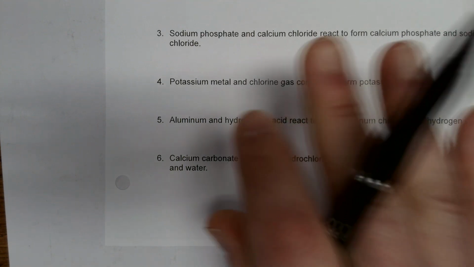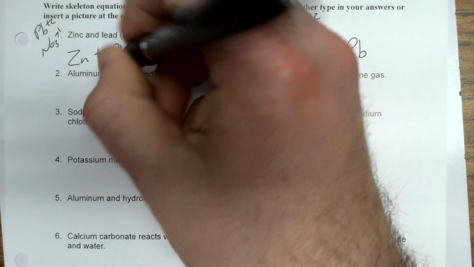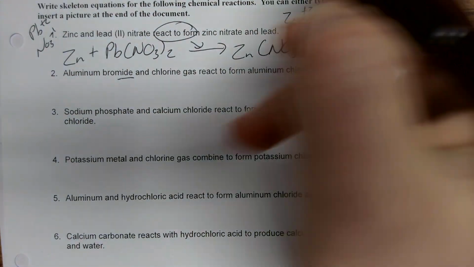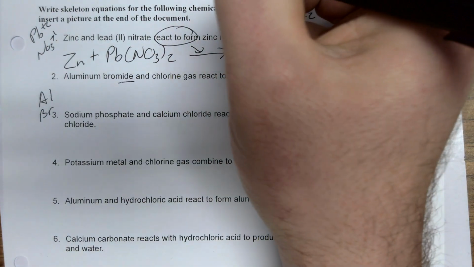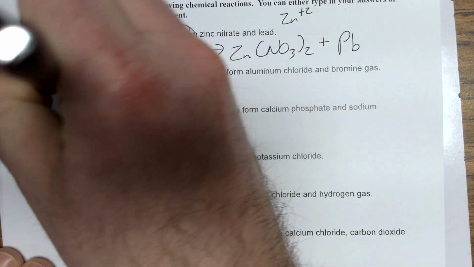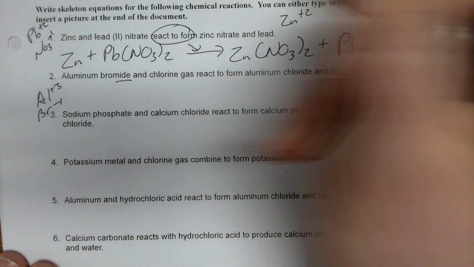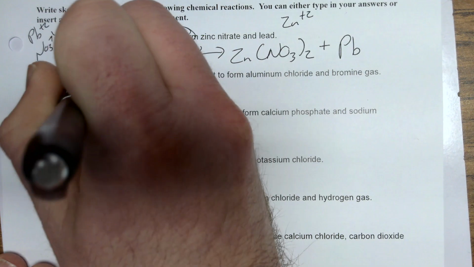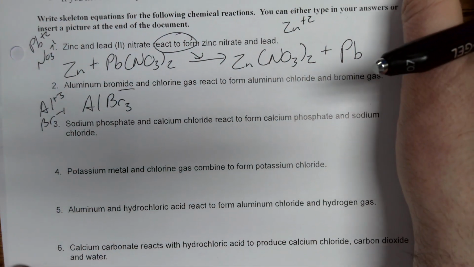Looking at number 2 together. Aluminum bromide, the -IDE ending tells me that's a compound. I have aluminum, I have bromine. Aluminum, I know, has a +3 charge. Bromine, I know, has a -1 charge. My charges have to cancel each other out. AlBr3.